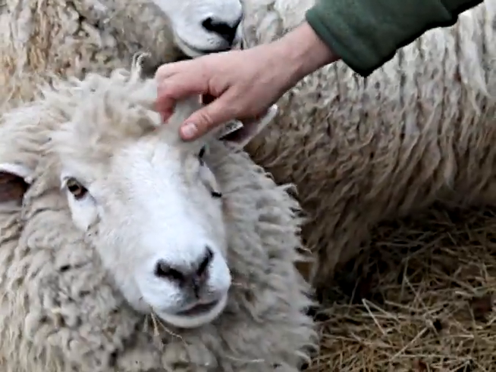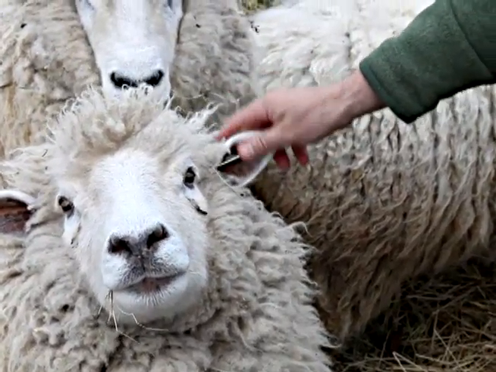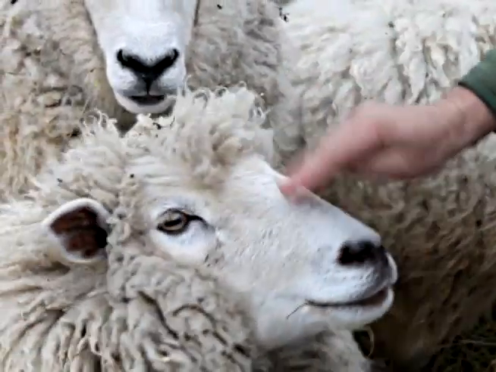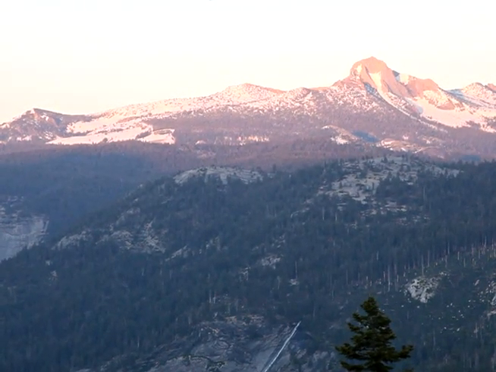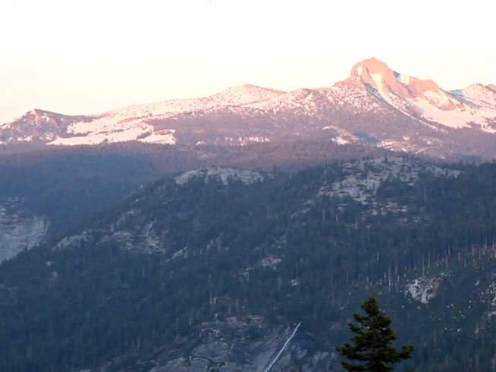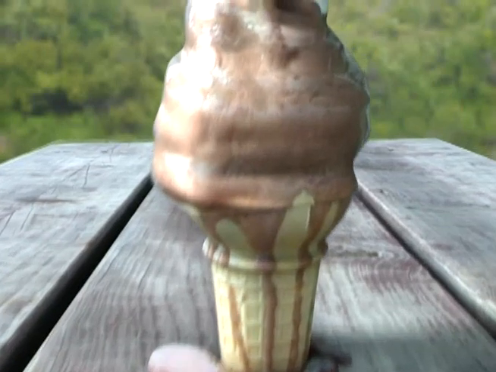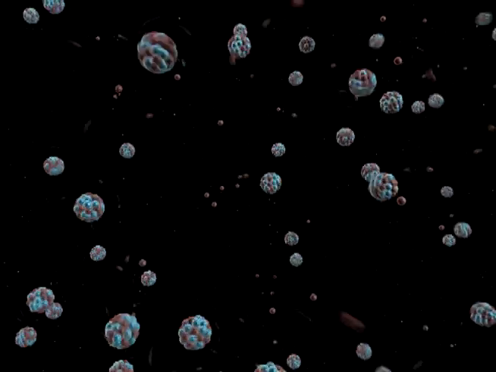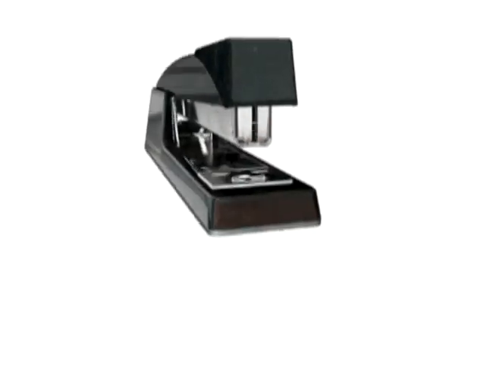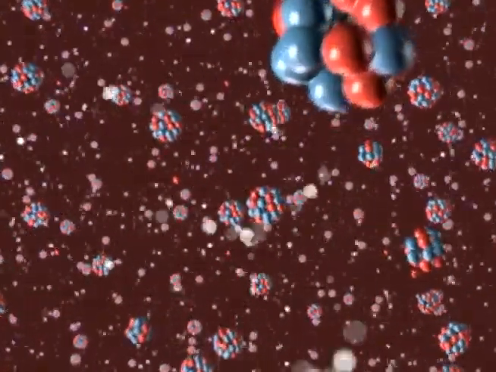Everything we see and touch is made up of something called matter. Matter is all around us. Even things we can't see, such as air and germs, are made up of matter. What exactly is matter made of? Matter is made up of tiny particles. This stapler, for example, is made up of millions of tiny particles. Let's take a closer look at matter.